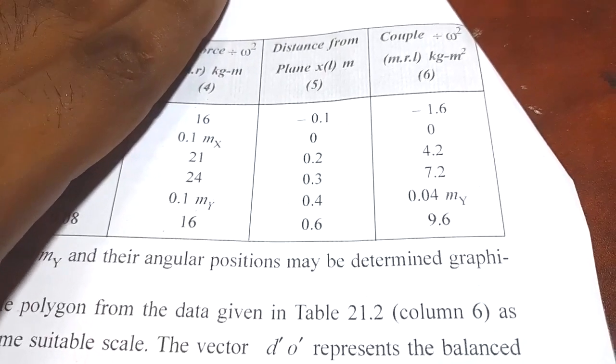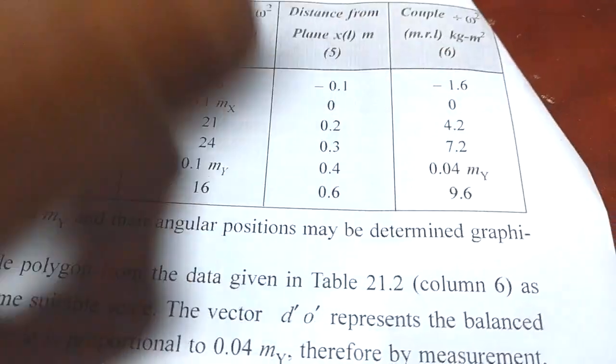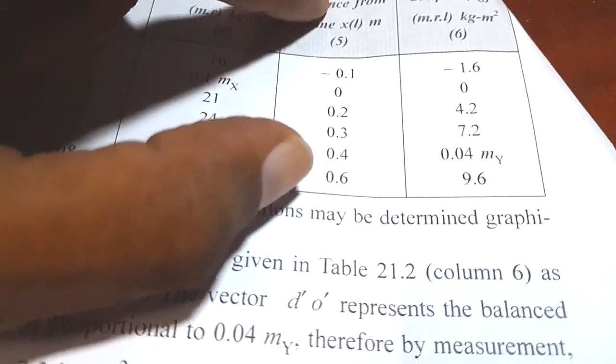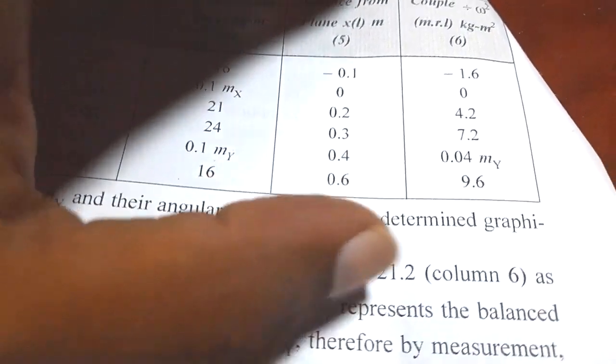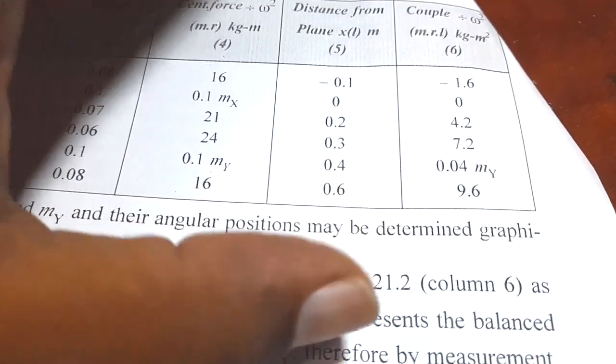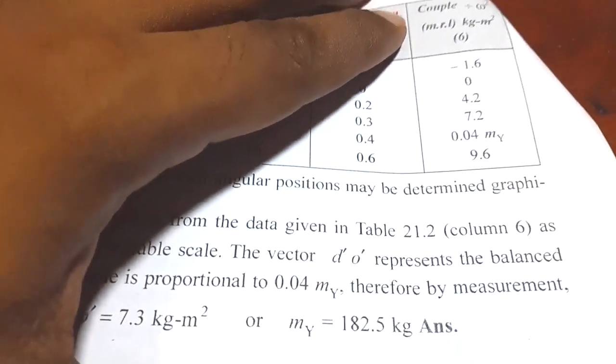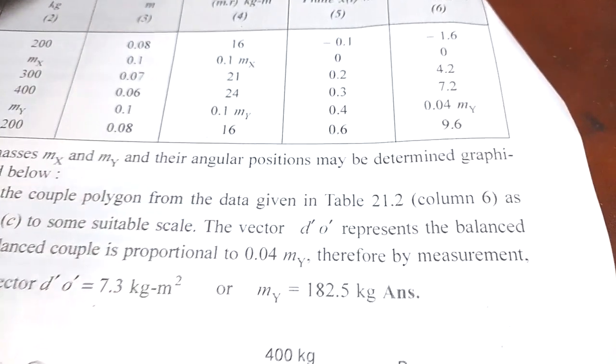Now just focus on the values that you have obtained for the couple side. Here in the couple side there is only one unknown, and we know that as the system is now dynamically balanced, the couple polygon must get closed. So definitely we don't have to worry about this one unknown, because we know that the polygon must get closed. Okay, now let's start sketching.